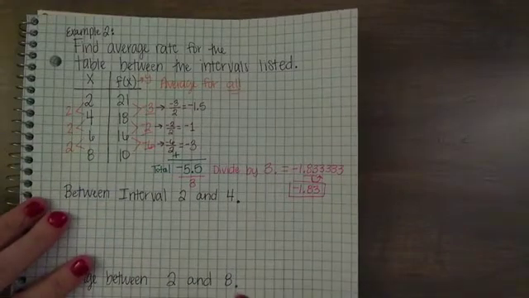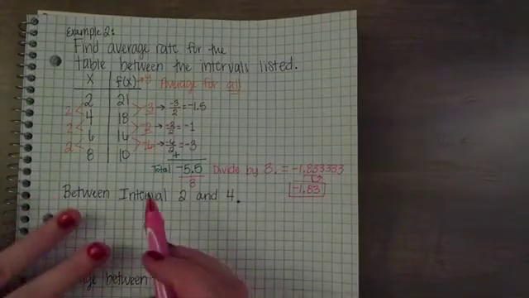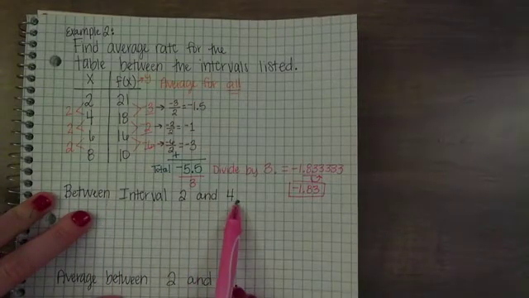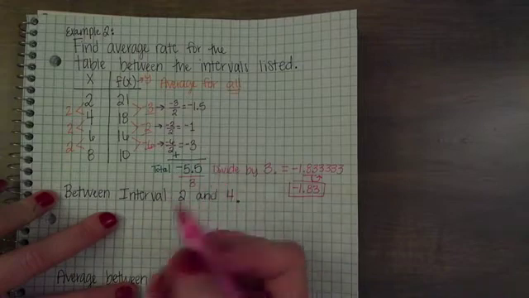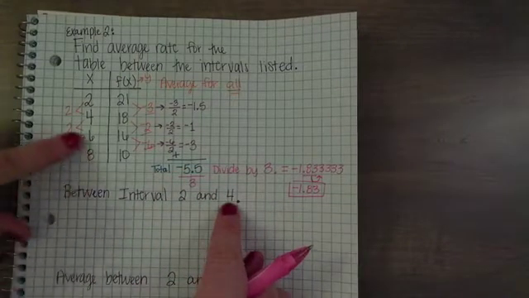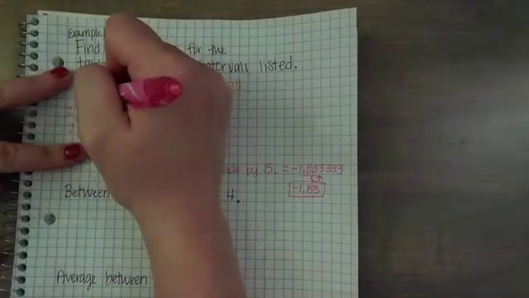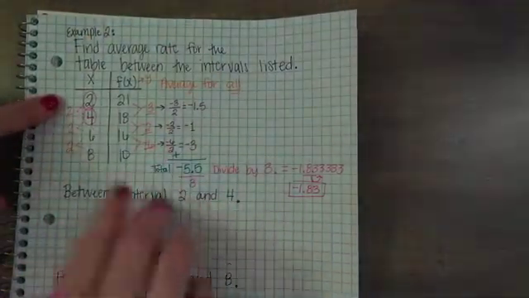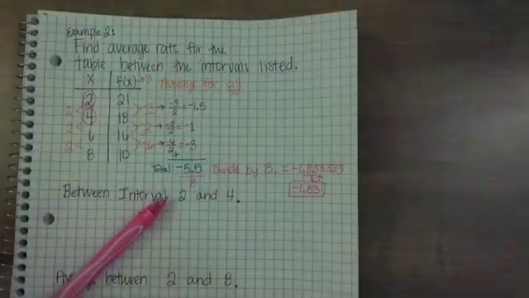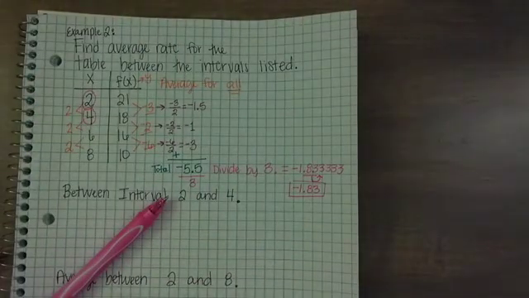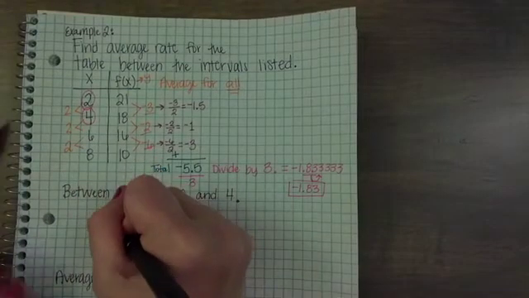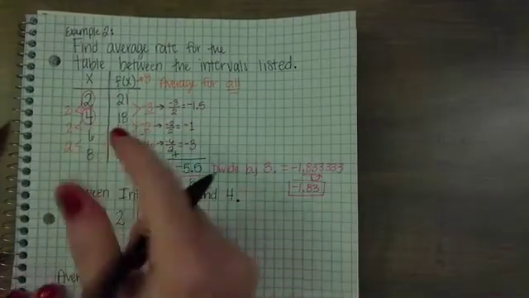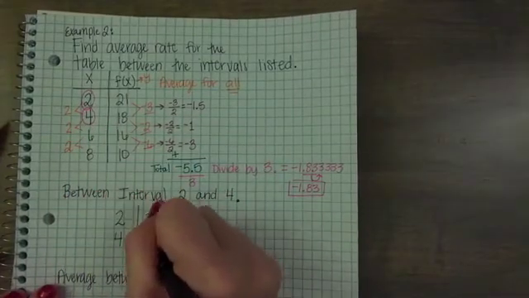Now this next part, and we're almost done, I promise. This next part is find the intervals between 2 and 4. So interval just means between 2 specific numbers. So if I want to look between 2 and 4, we've already done that, but I'm going to still get you in the habit of writing it down. So the first point is 2, which had 21, 4 had 18.